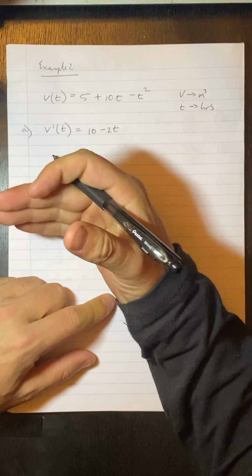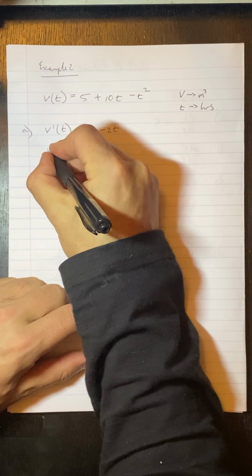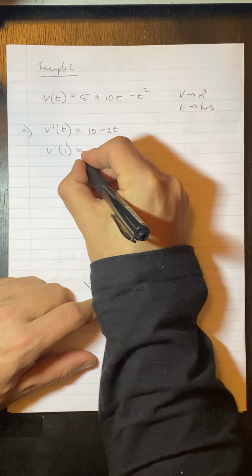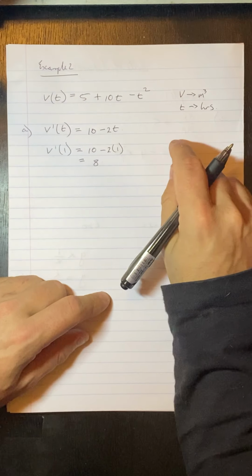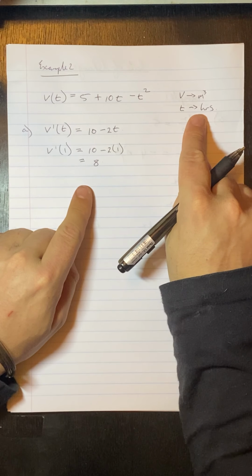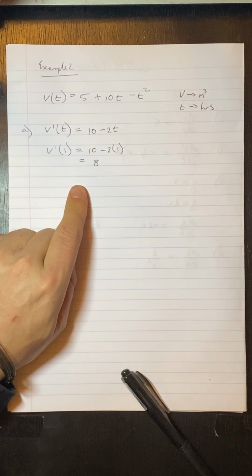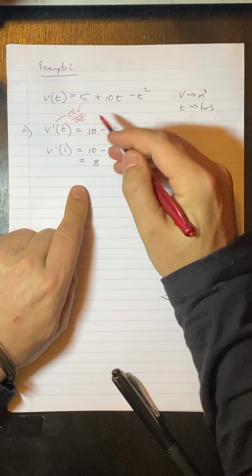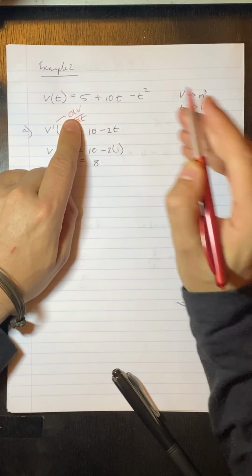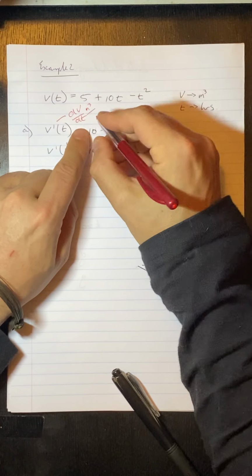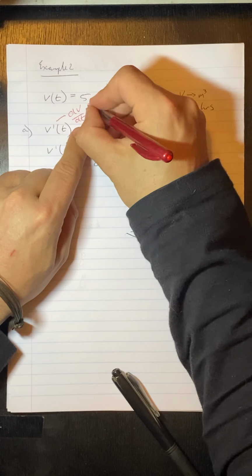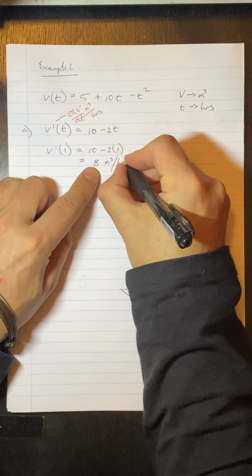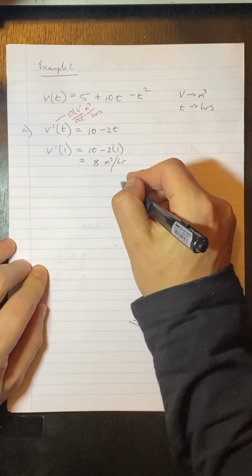But they're interested in a particular time when t is equal to 1. So I'm going to find V dashed of 1, and we get 10 minus 2 times 1, and that gives us 8. Now, what we have to do is bring in our units here. Now, you remember, V dash t is exactly the same as saying dV/dt. Okay, so the units for volume is meters cubed over, and then the units for time is hours. So this would be meters cubed per hour. All right. Question B.